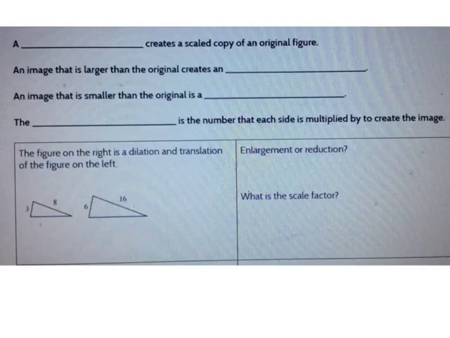A dilation creates a scaled copy of an original figure. That means that we multiply all of the sides of the original figure by the same number to create the dilation. An image that is larger than the original is called an enlargement.